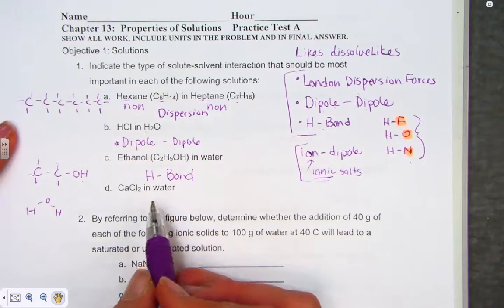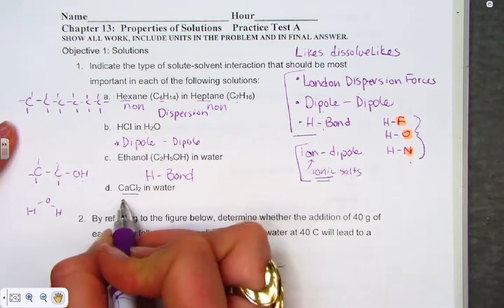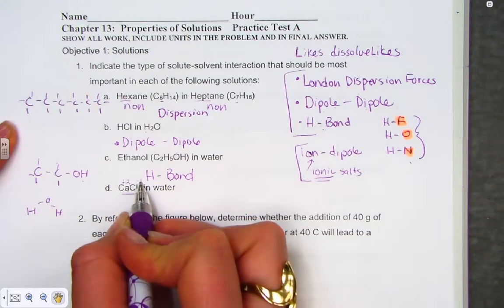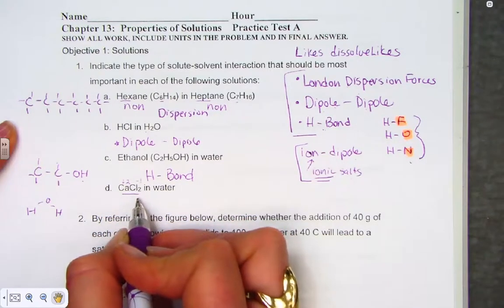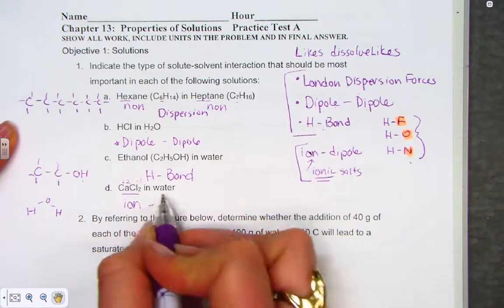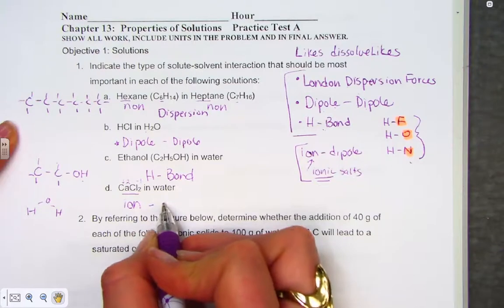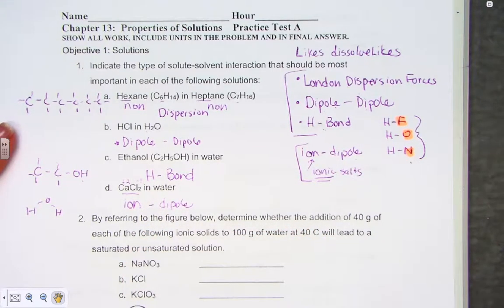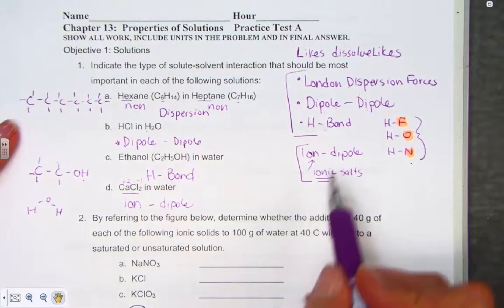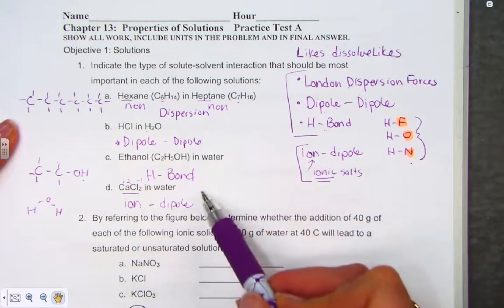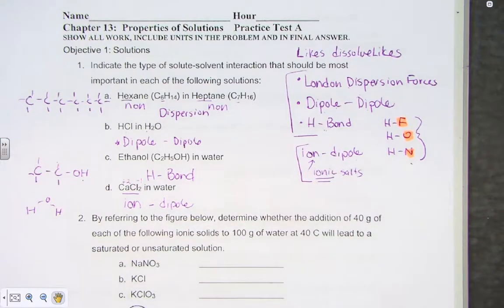Calcium chloride in water. Now again, notice this is an ionic compound. We wrote calcium, which is a metal, and chloride, which is a nonmetal. We wrote that formula based on charges. This is an ionic compound being placed into a polar molecule called water. This intermolecular attraction is called an ion-dipole. So we ended up showing one of each in our particular model.